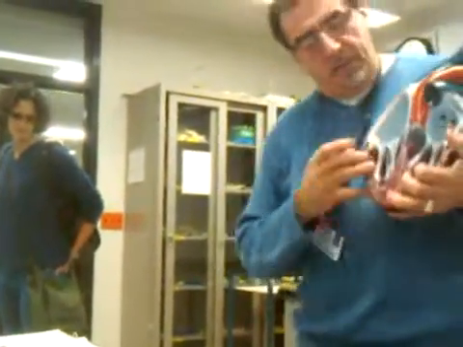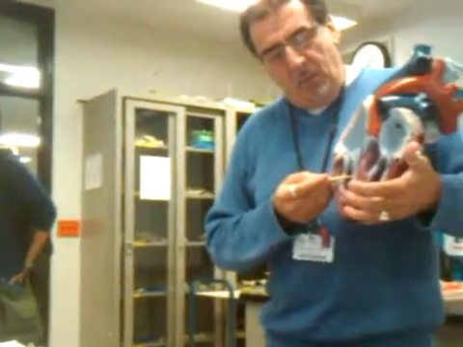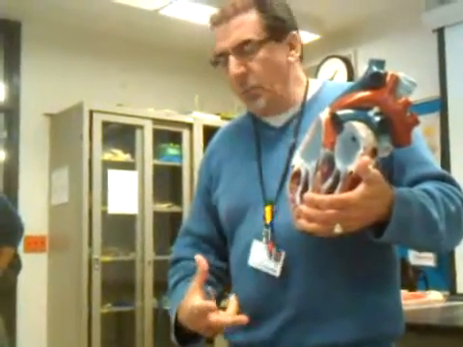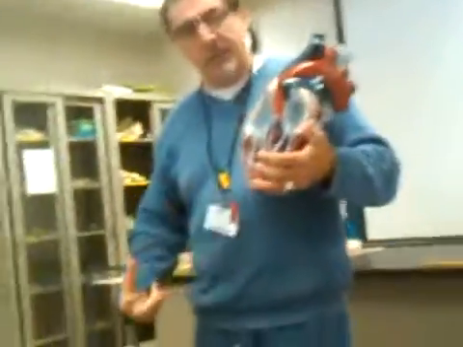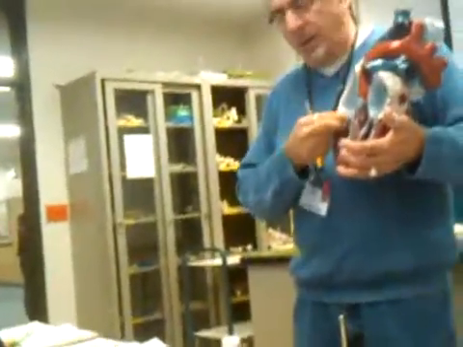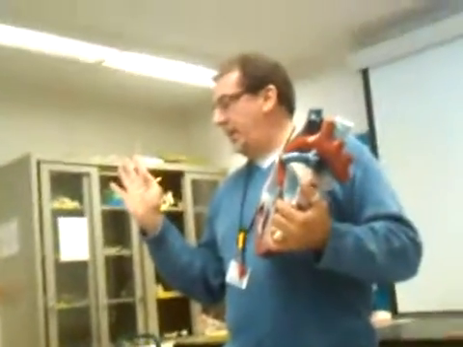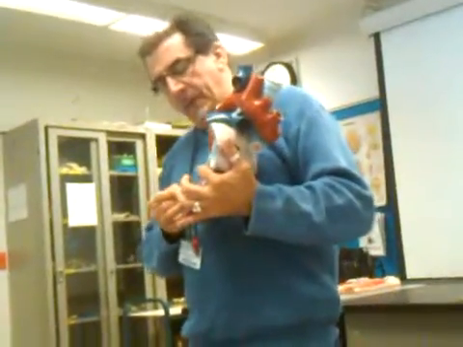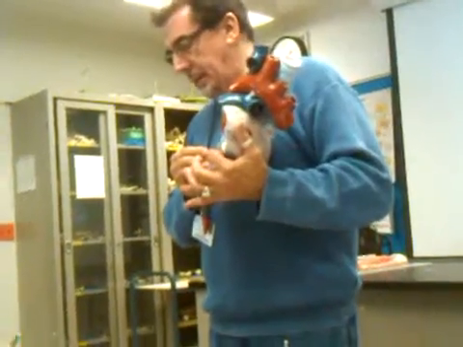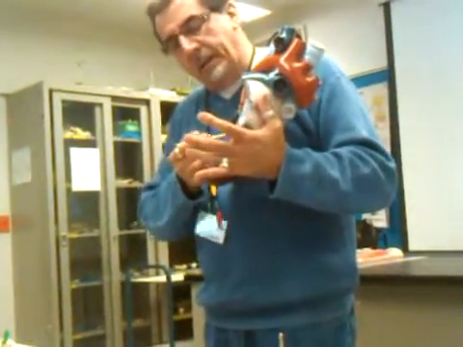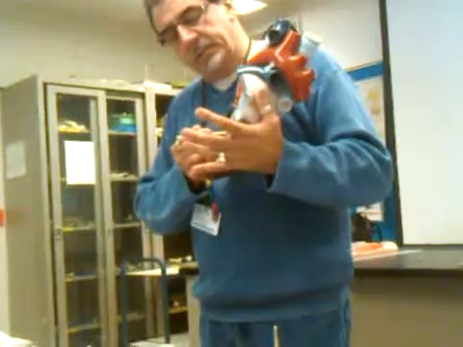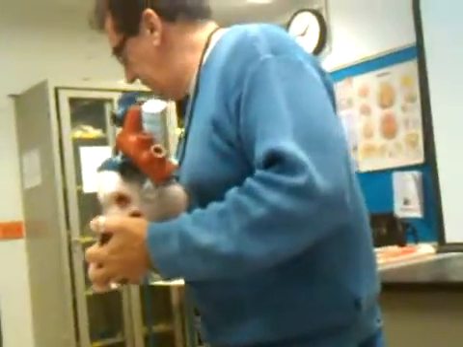Maybe we can show this on the big model. Right here, these are connections to the valve. And what these do is stop that valve from inverting when the right atrium contracts, because it squirts the blood up under some pressure. Otherwise, these would just invert and go out. So papillary muscles attached to chordae tendineae on both left and right ventricles. These are called the papillary muscles.